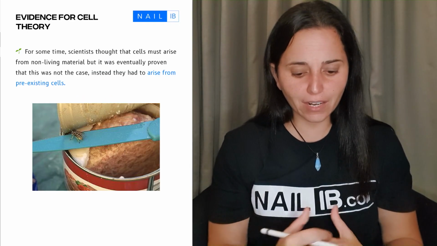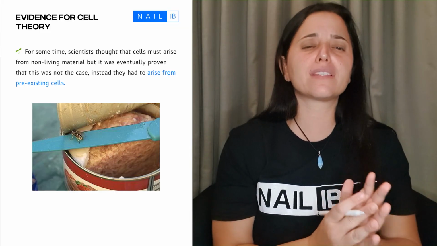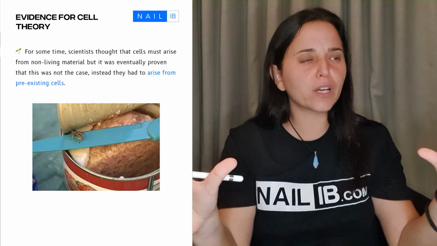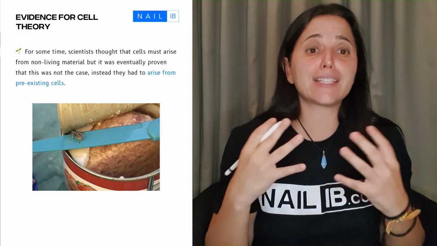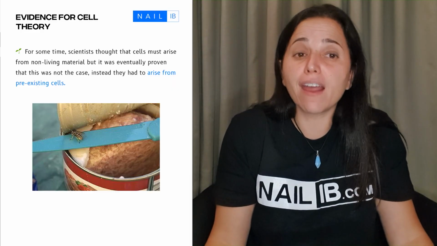Then we get to the last part, which is that cells come from pre-existing cells. How does that work? Well, back then there was this theory about spontaneous generation, which they believed that things just pop out of the blue in the air. Like, for example, here they see this meat with the mosquito. They thought that out of the blue, magically, the mosquito always shows up from the meat. Spontaneous generation. But that's not how it works.